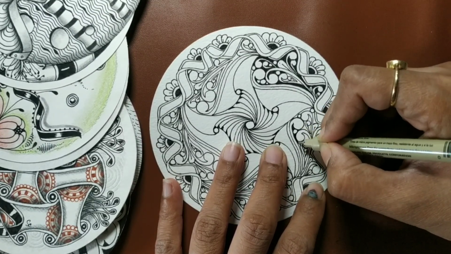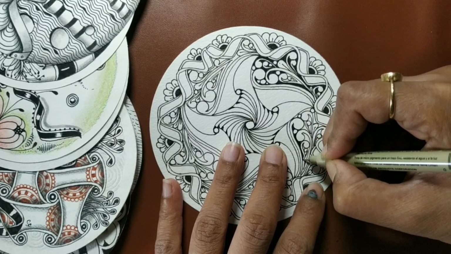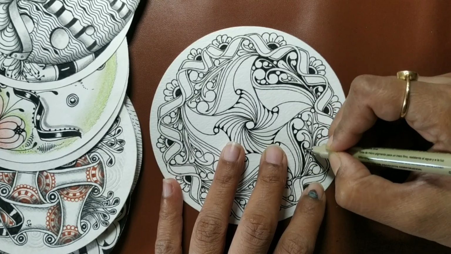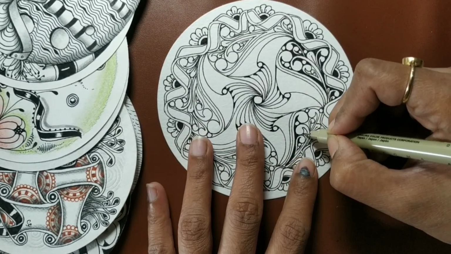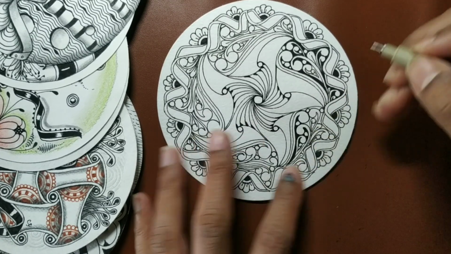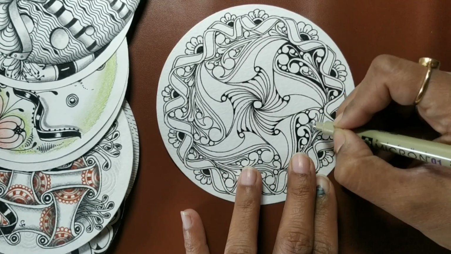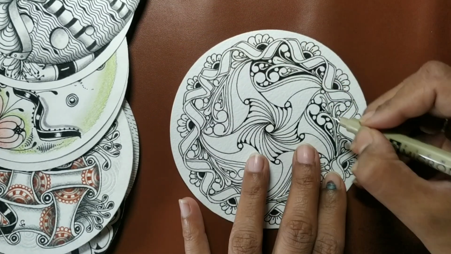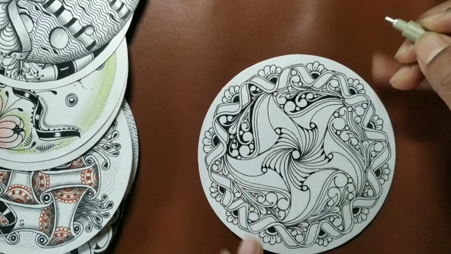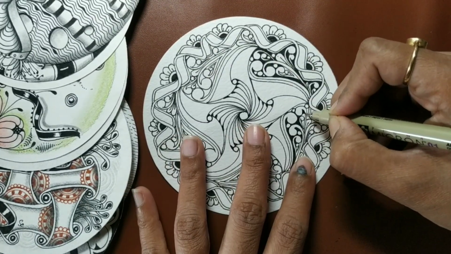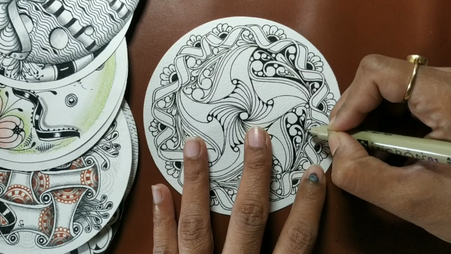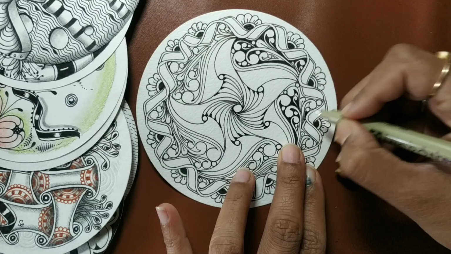So patiently ink the small in between spaces. It will add to the look of your tile and your tangle. Where you can insert orbs, do that. So I'm going to do that. You draw at your own pace, no need to hurry, and I get back to you.